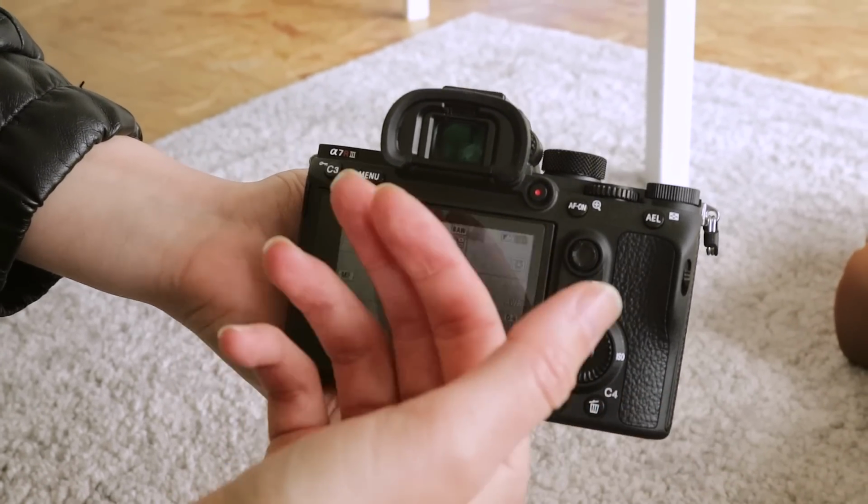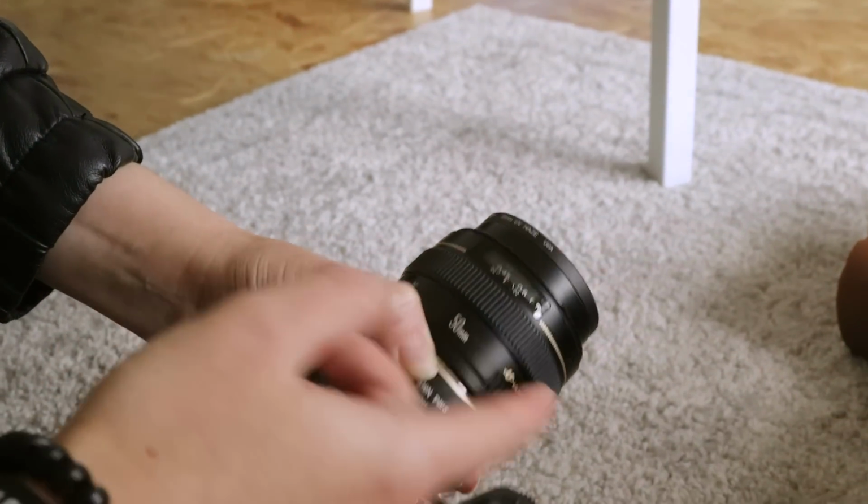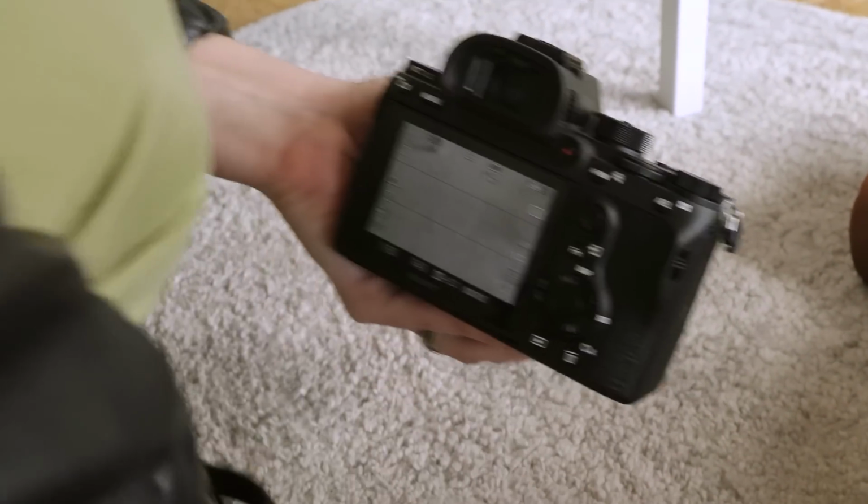So let's try to get the same shot with the nifty 50 on there as well.